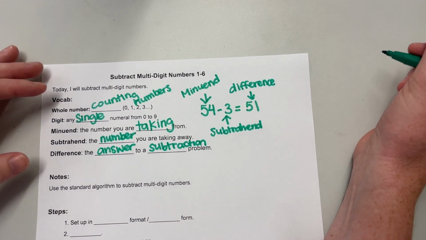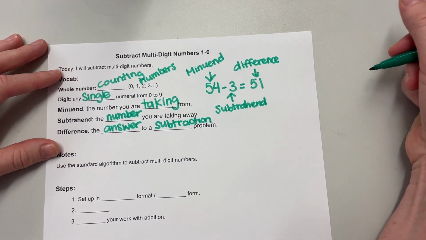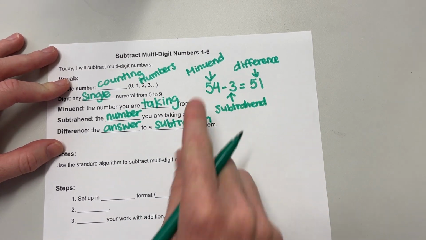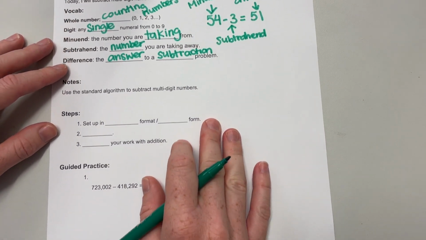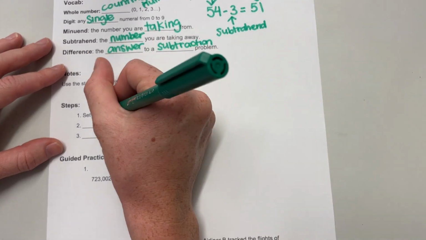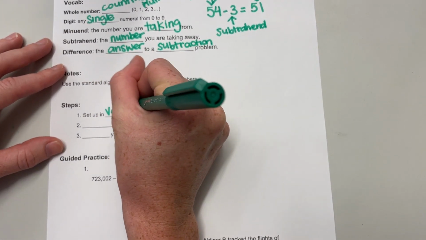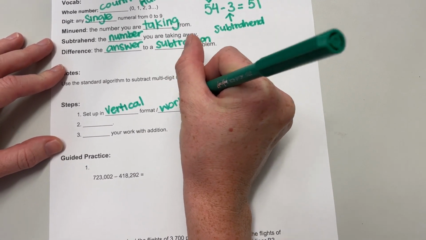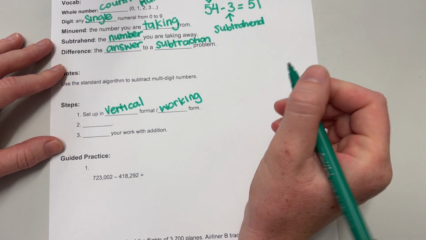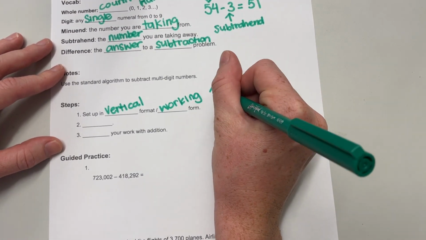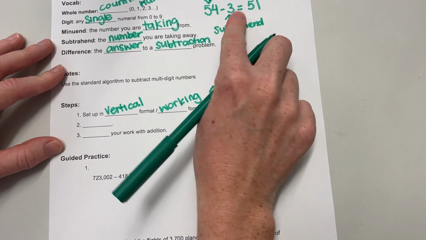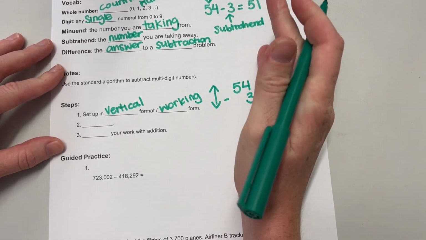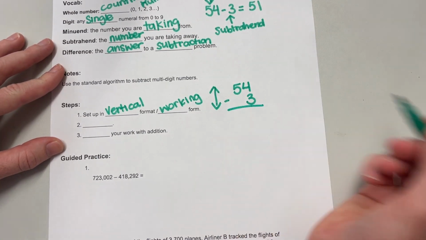Okay, our only notes for today is to use the standard algorithm to subtract multi-digit numbers. And just like this is our standard algorithm. So step number 1 is set up in vertical format or working format. That's just the way we normally solve our subtraction problems. So vertically means up and down. So I would set up this problem 54 minus 3. And remember, we line up the ones place.